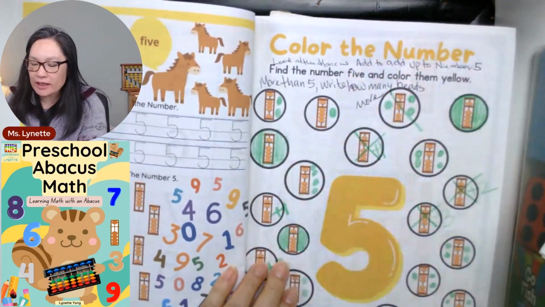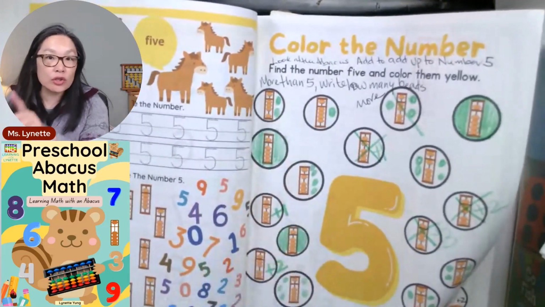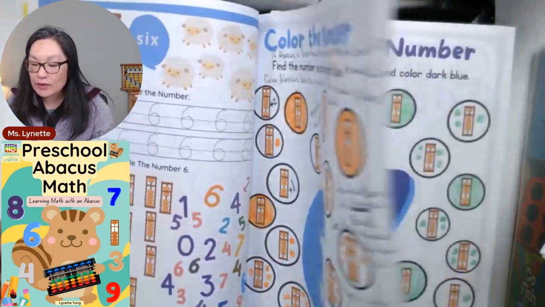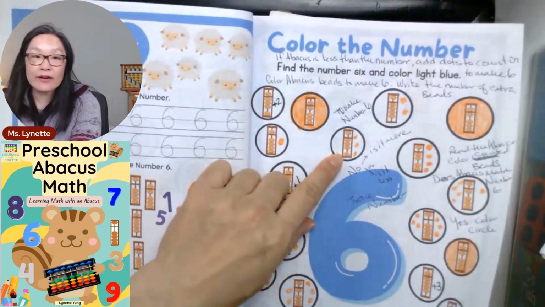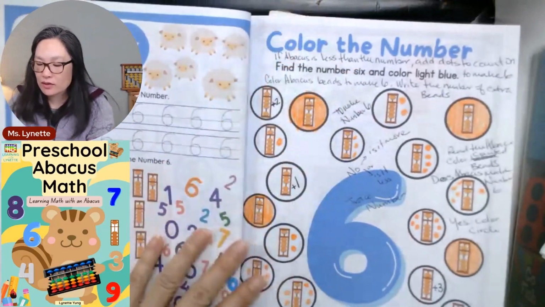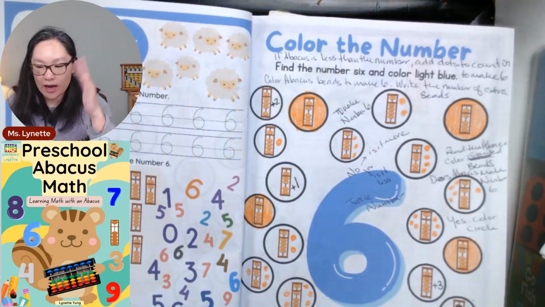This is understanding what the 5 is, and we're doing again how to count on to 5. So the idea here is to count to 5, and then this is counting to 6. And if I don't have enough beads to count to 6, how do I count on to 6? So this was more of like understanding how to take a number and count.